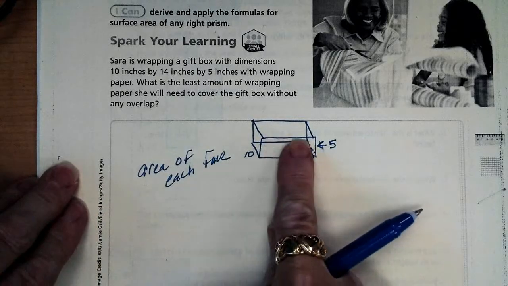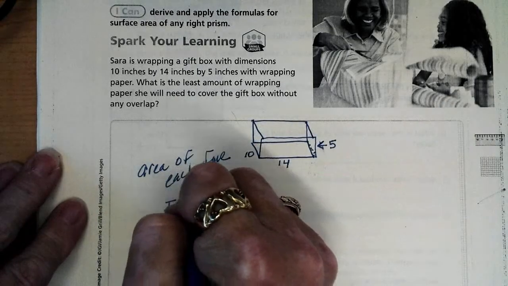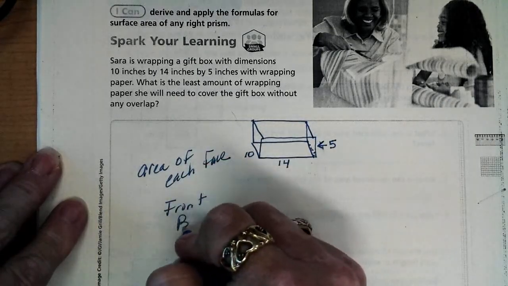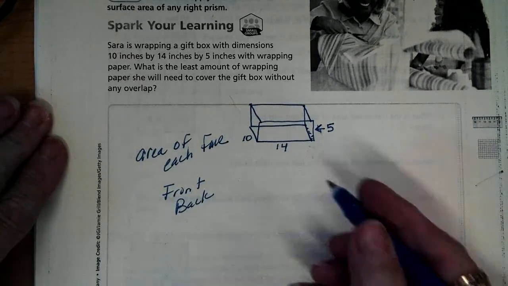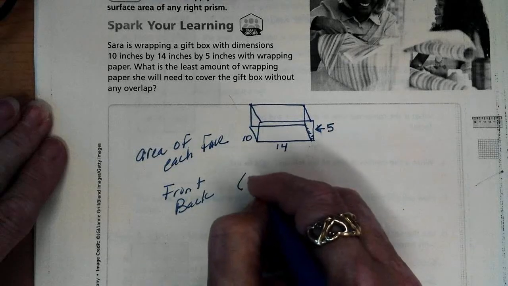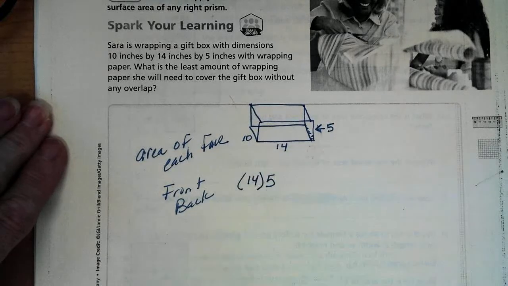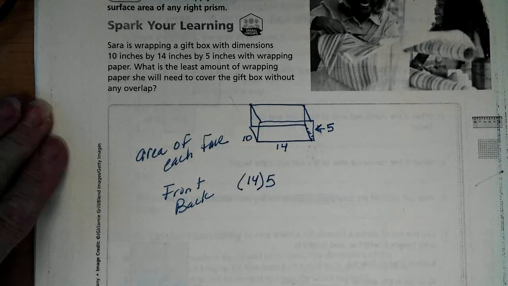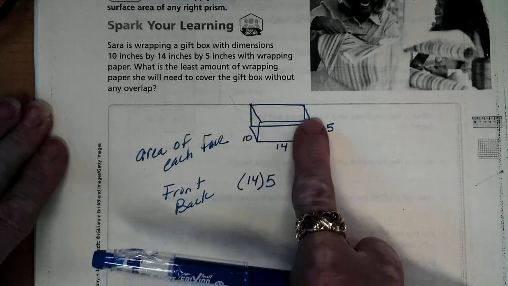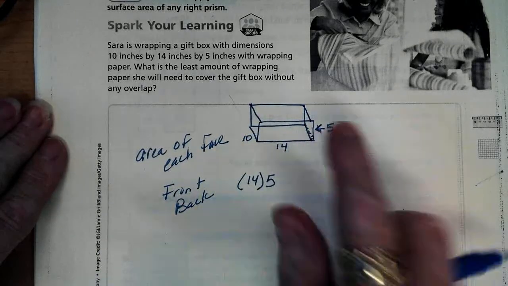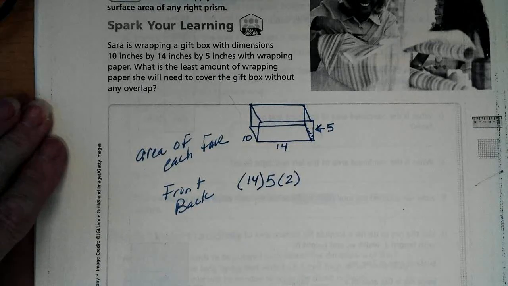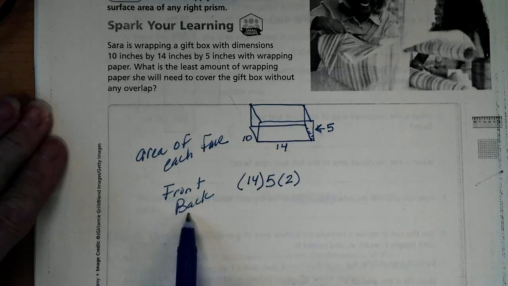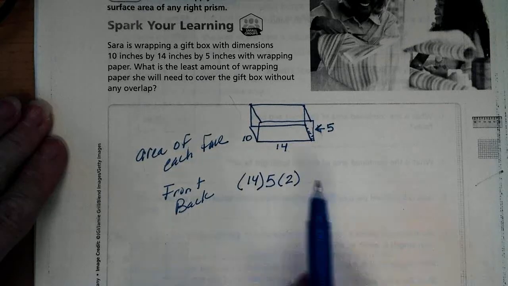Okay? So you have to find the area of each face. So if I know that I have a front, we know the back is going to be the same. So that means the area is going to be 14 times 5, and then it's going to be multiplied by 2 because I have a front and a back. Okay?